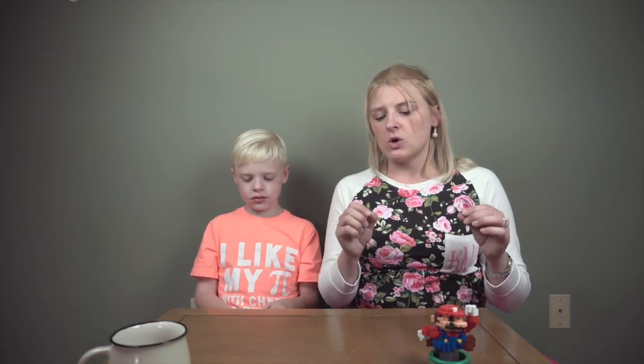So atoms are so small, we can't even see them with a microscope. And so we have to measure them out in these packages, 6.02 times 10 to the 23rd. And so I think we've got some things measured out just to show kind of what a mole looks like. So 6.02 times 10 to the 23rd, very, very big number.